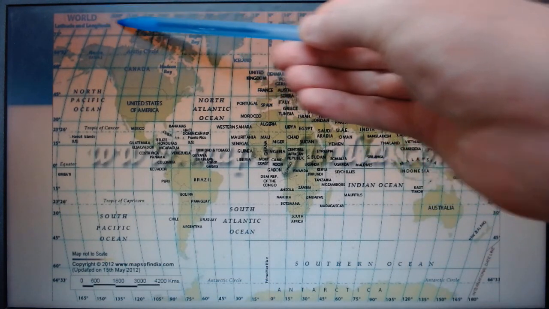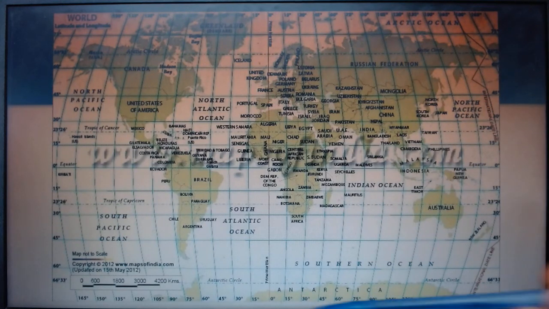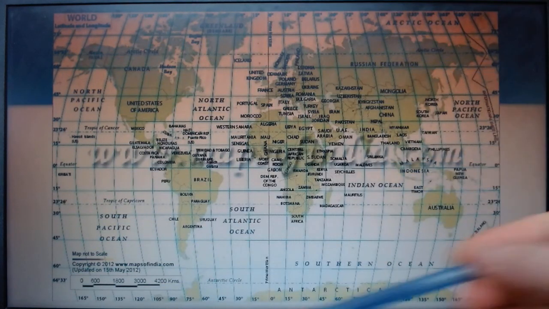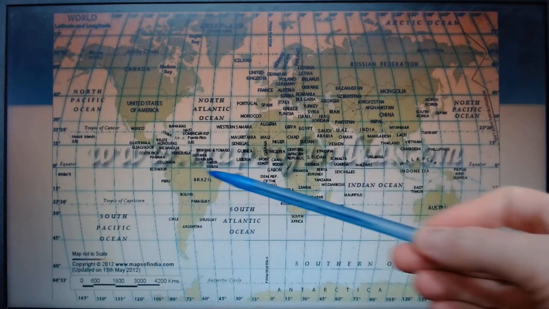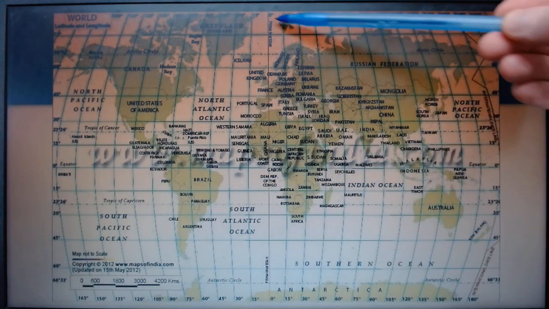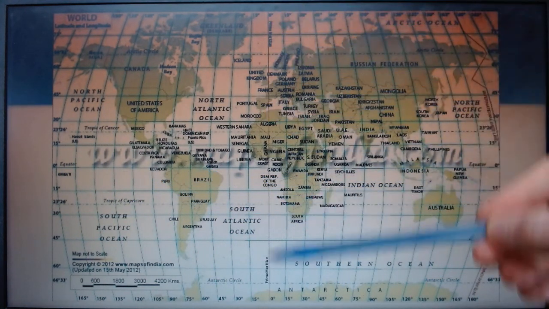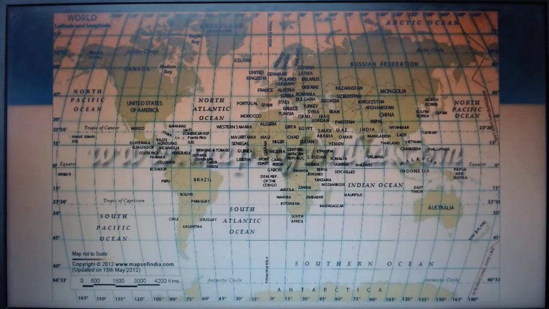Okay, what we're actually going to pay attention to is the numbers around the edge. You will see there's a 0 degrees line, which is our equator, and there's a 0 degrees which is labeled prime meridian. Okay, now we're going to be looking at the difference in time.